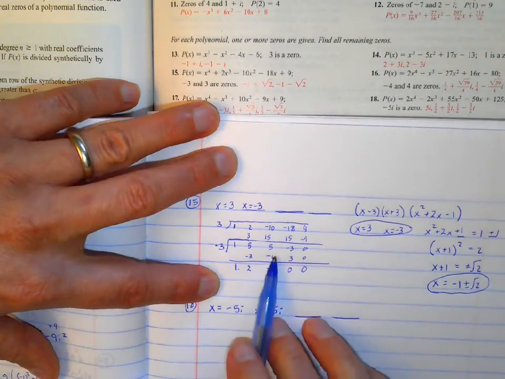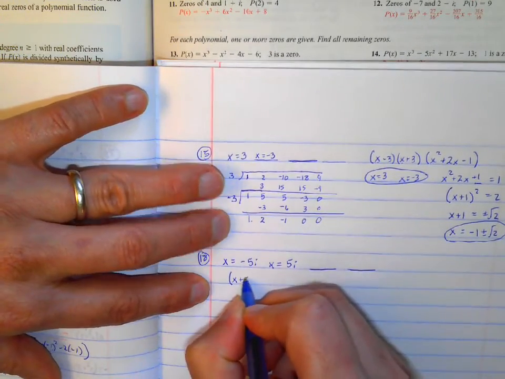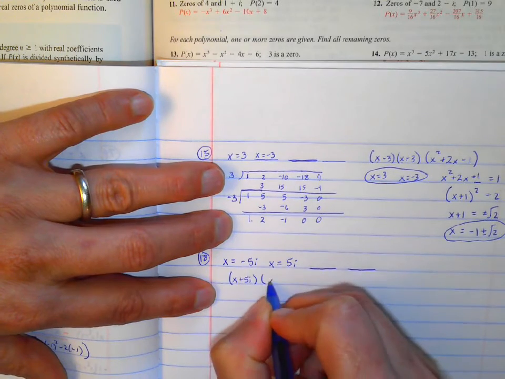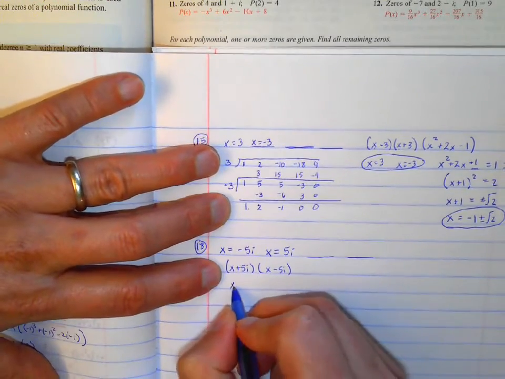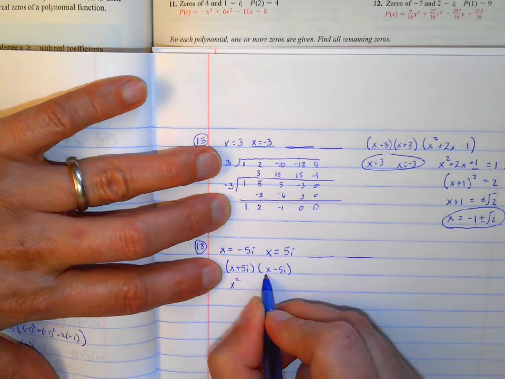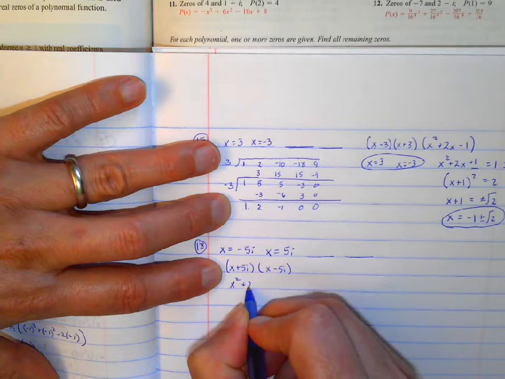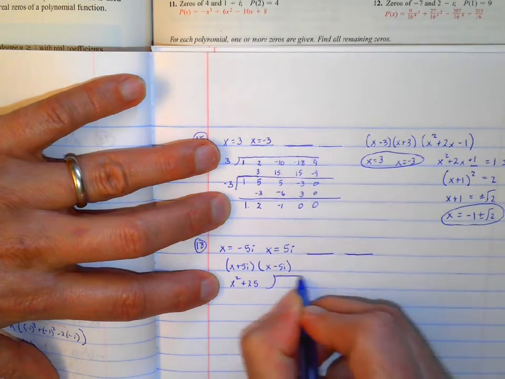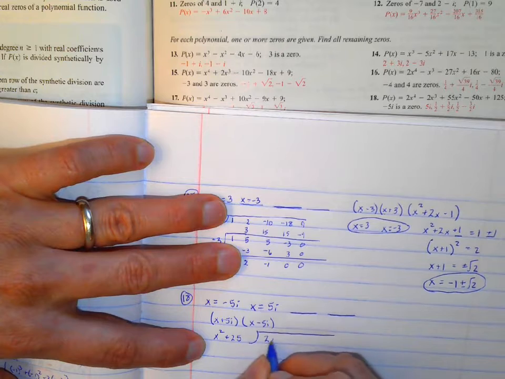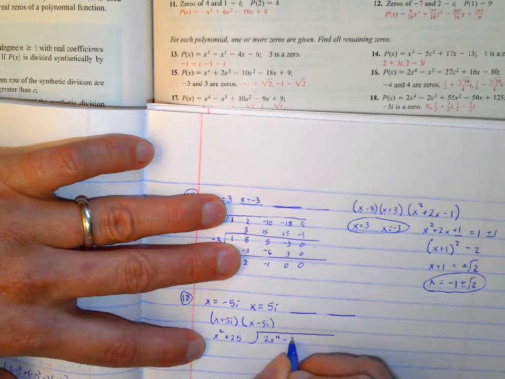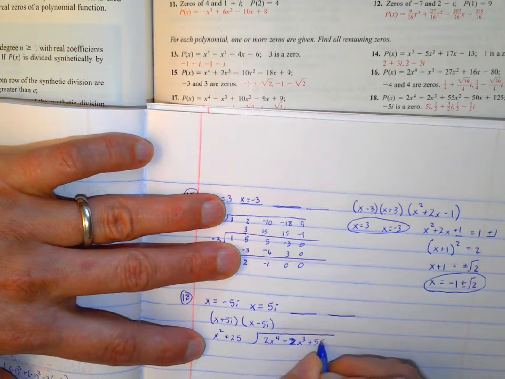Instead of using synthetic division, I'm going to do this a little bit different way. This would be x. If I put the factors out here, these would be the factors, right? If I multiply these together, that's x squared. The outside and inside would cancel. It'd be negative 25x squared, so it'd be plus 25. I want to take that and divide it out of this. 2x to the 4th minus 2x to the 3rd, 55x squared.